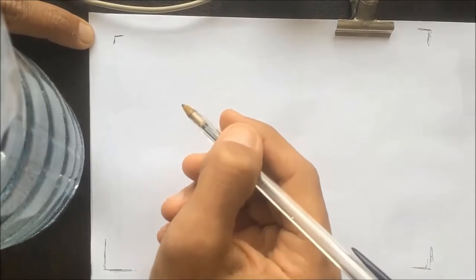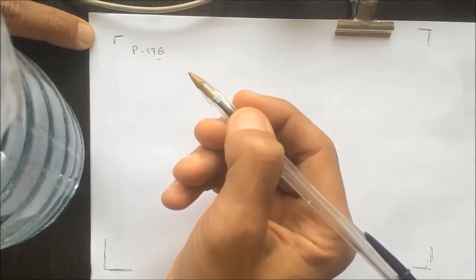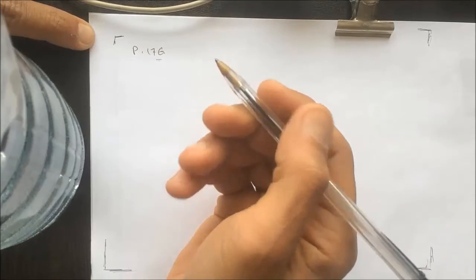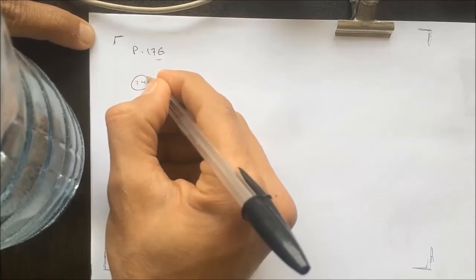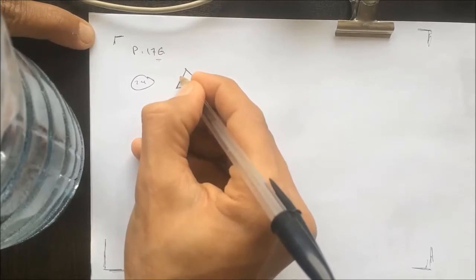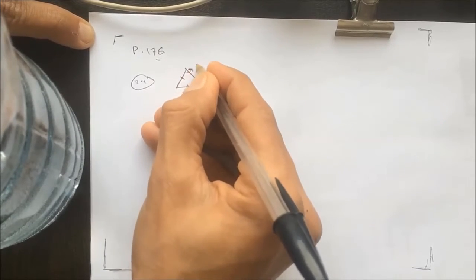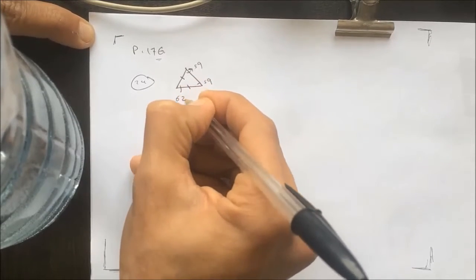Okay, if you open your book to page 176, you're going to find some questions on classifying triangles due to their sides and angles. For example, number 24 asks us what's the type of the triangle due to its sides and angles. He draws a triangle like this. He made this equal to this. He wrote this 59 degrees, this 59 degrees, and this is going to be 62 degrees.